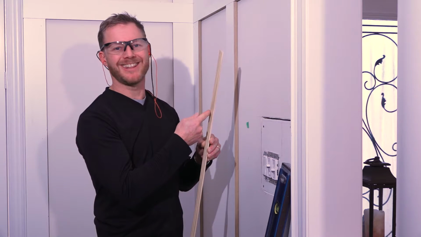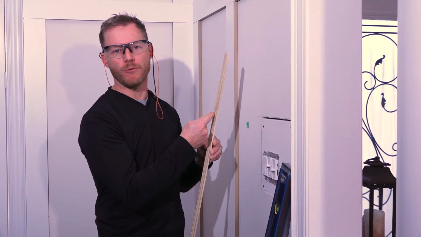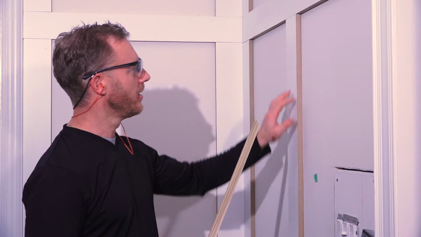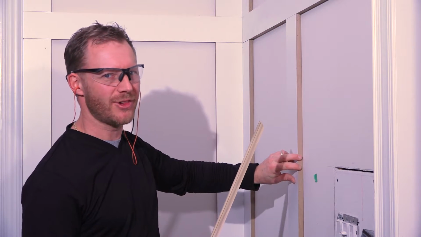If it's nailed in the corner, it's too hard to get the drywall compound in and causes additional sanding. The first thing that we're going to do in applying this cove molding to the panel is to ensure that the surface is nice and flat.